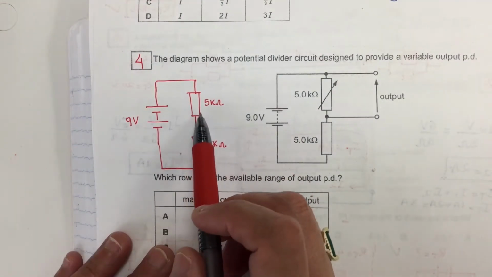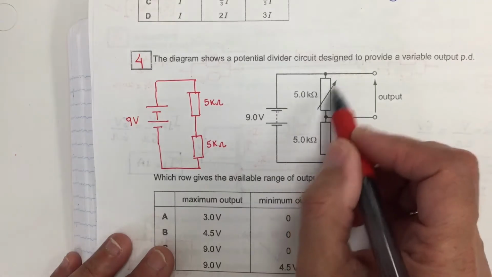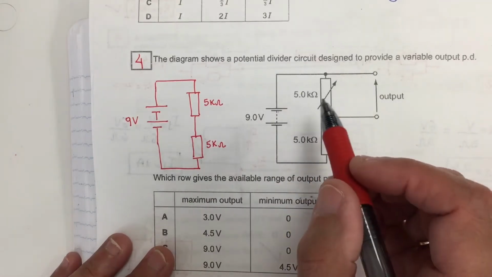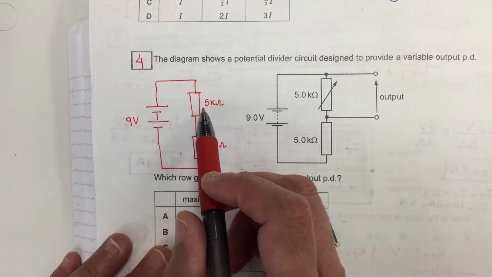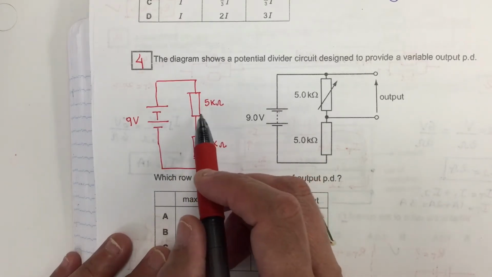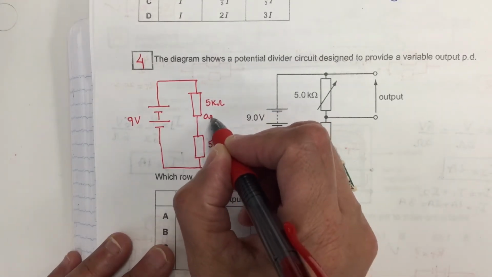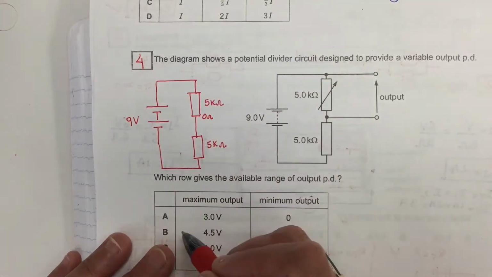However, this is not a fixed value resistor. When we have this arrow, this indicates this resistor's maximum value will be 5 kilo ohms and minimal value 0 ohms. So it's going to range from 0 to 5 kilo ohms.